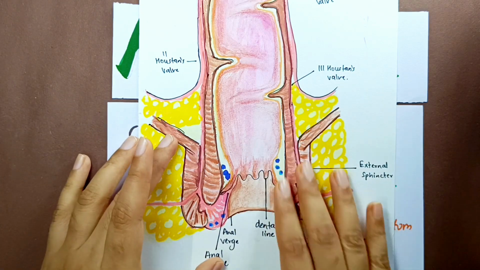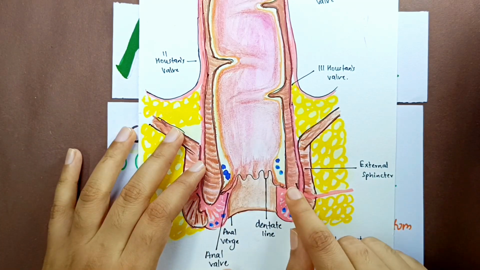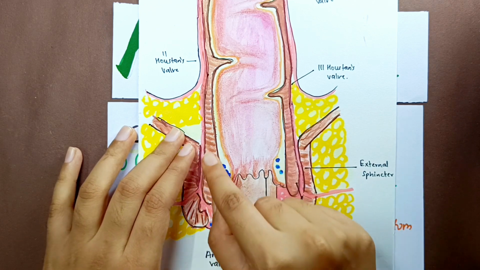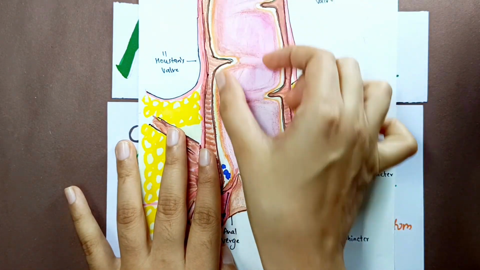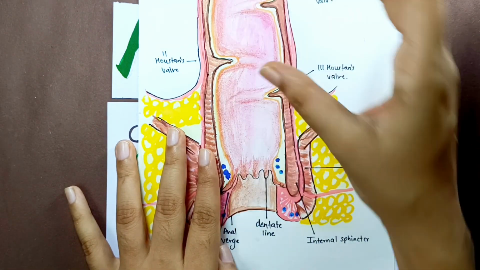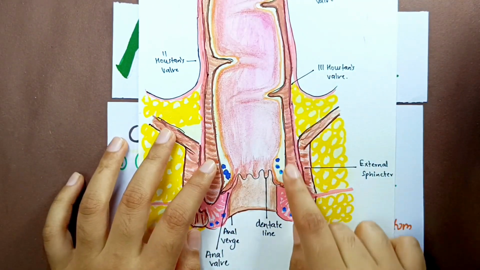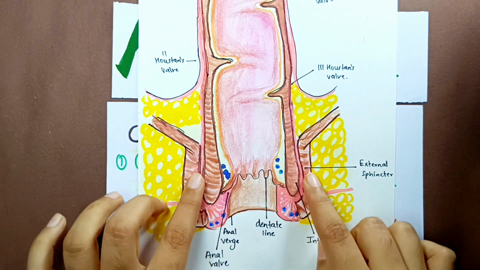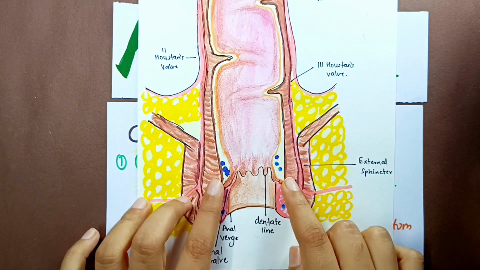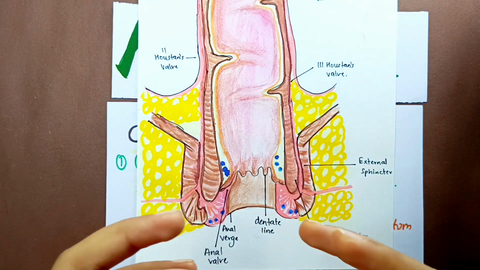And in your anal canal, you see there are sphincters. So this one is the internal sphincter. This is the canal, the whole canal. This is all rectum, and this is all anus, and here are the internal sphincters, and these are the external sphincters.